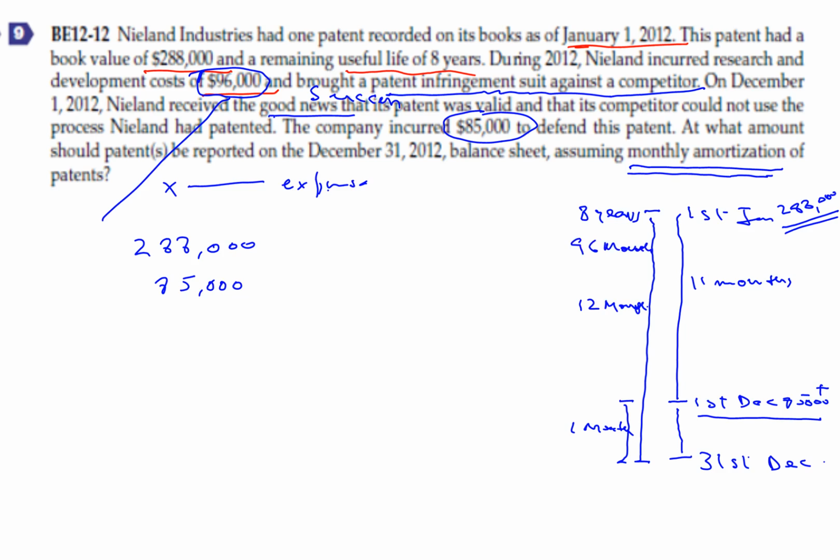Now the tricky part that I want you to learn: whenever the carrying value has a certain addition, the life of that addition is the remaining lifetime of the asset that it is added to. So the most important thing we need to know is the useful lifetime of this legal cost.